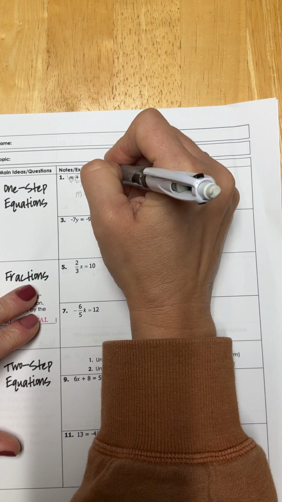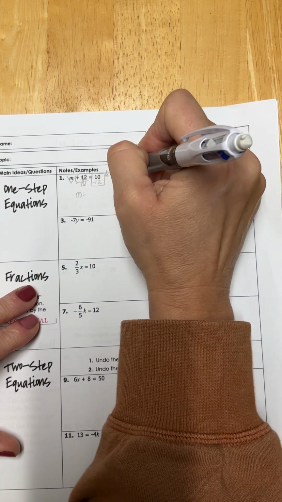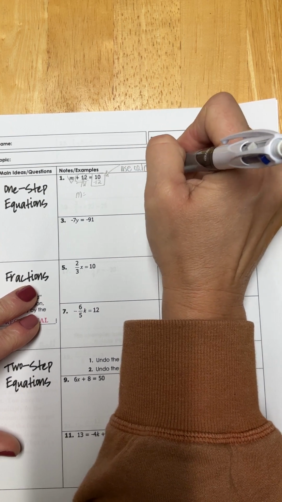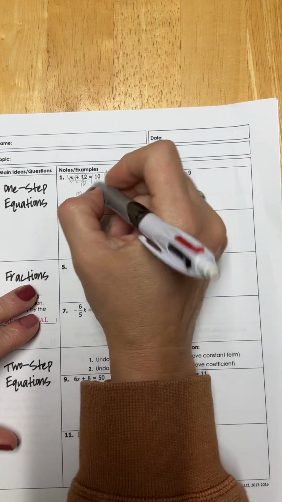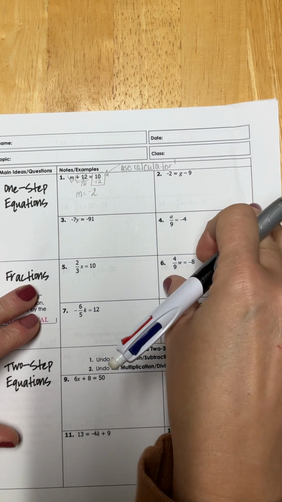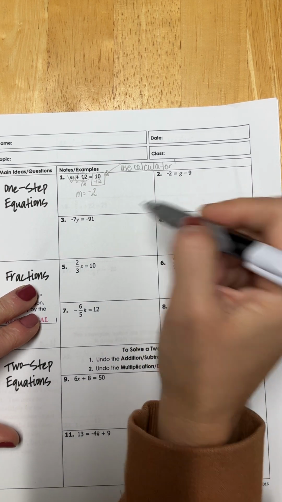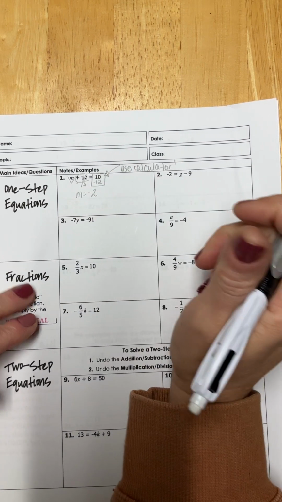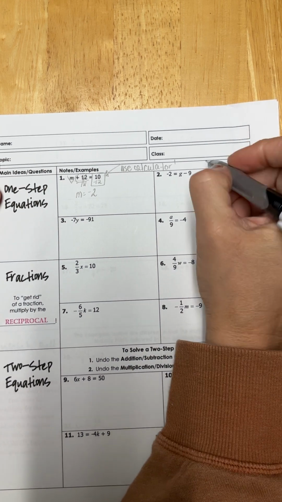At this point right here, you're going to use your calculator. Do not rely on your mashed potato brain. You are going to use your calculator, and you should get a -2. All right? Do 1 through 4 right here, just as a quick review of one-step equations.